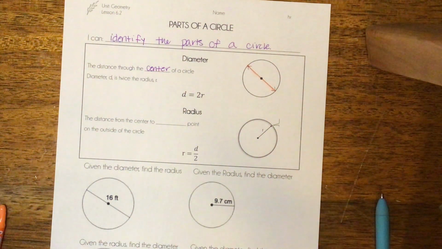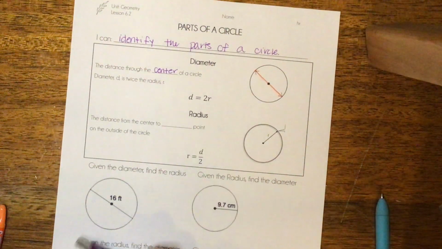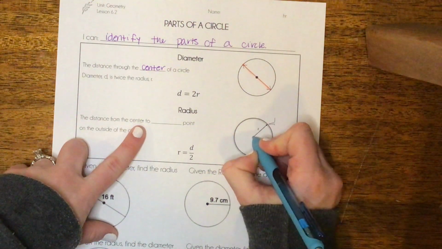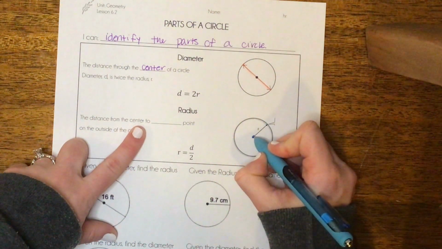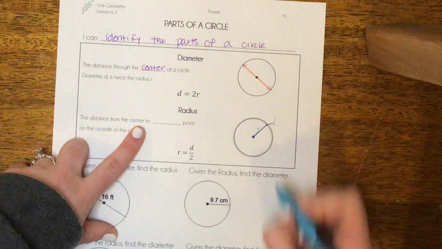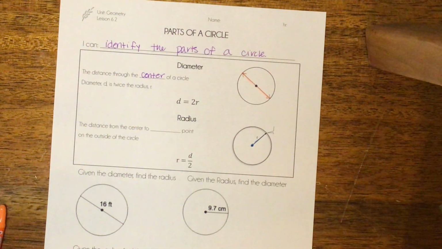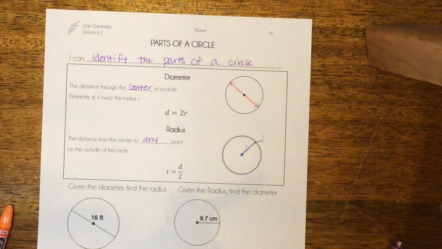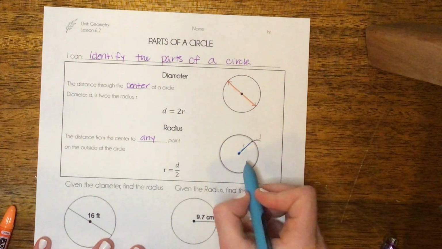So that leads us to, what is the radius? So here's a radius. It's the distance from the center of the circle, so here is a straight line to any point on the outside of the circle. So this one that's already here could be a radius.